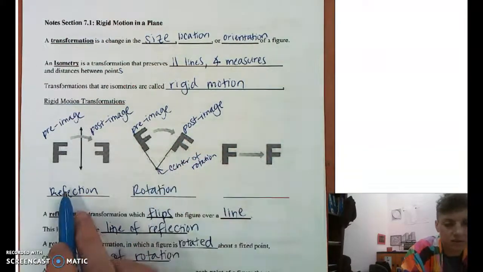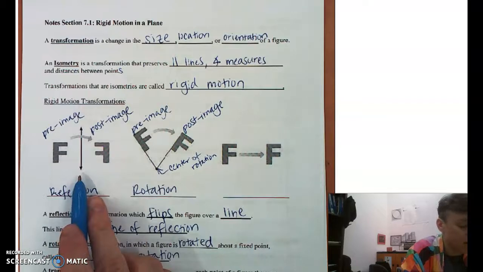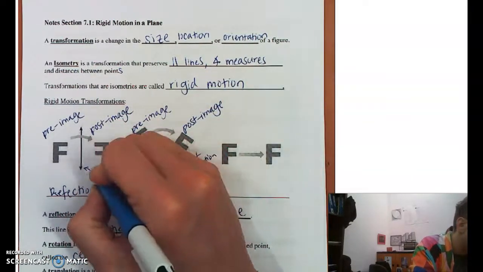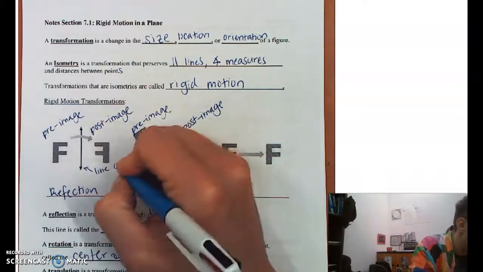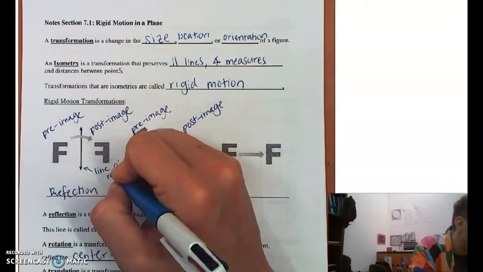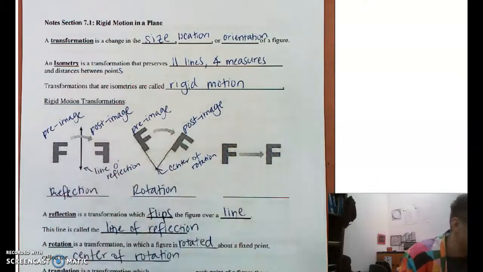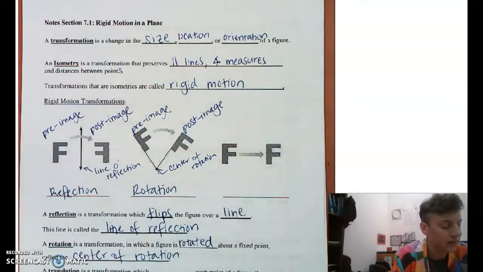What was that thing called over here? Line of reflection. Yep. Line of reflection. All right, I said there was three.